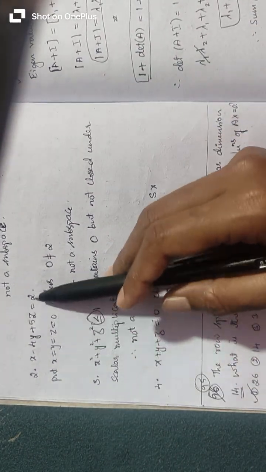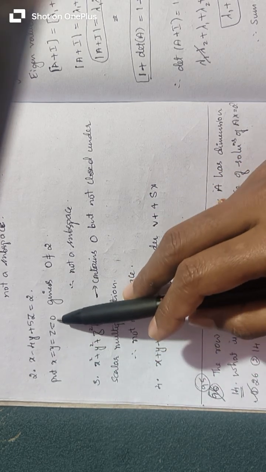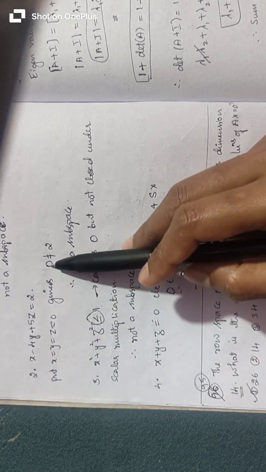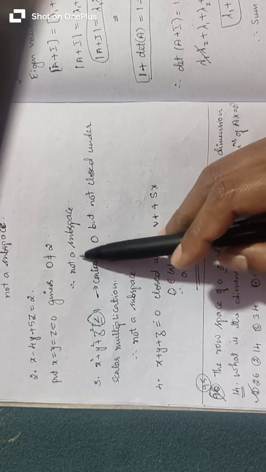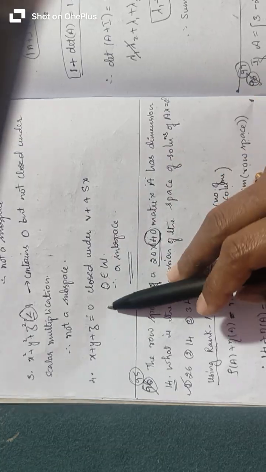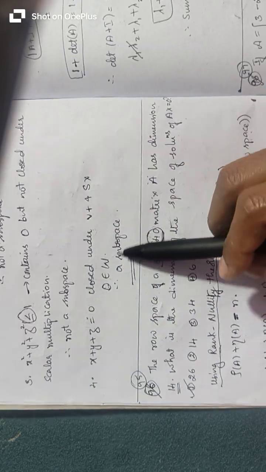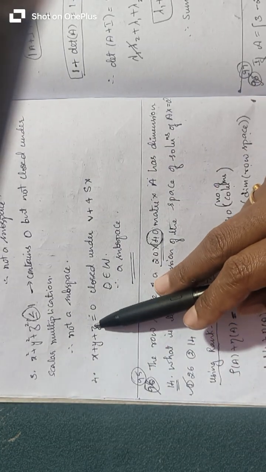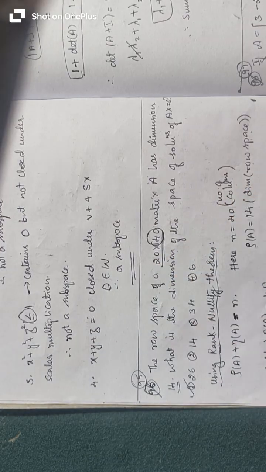For this, if you take x is equal to y is equal to z is equal to 0, then it will give 0, which is not equal to 2. So this is not a subspace. Inequalities are not considered. So this is the correct option, because if you take x, y and z is equal to 0, then you will be getting 0.